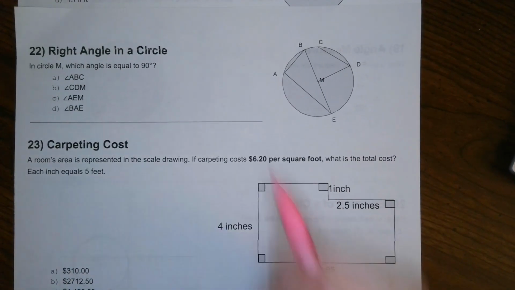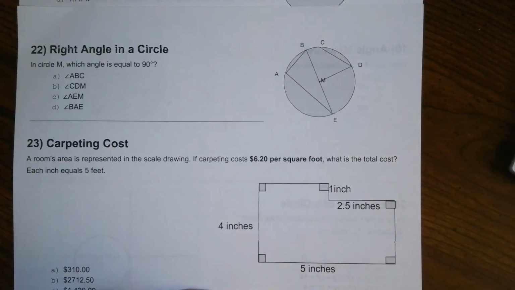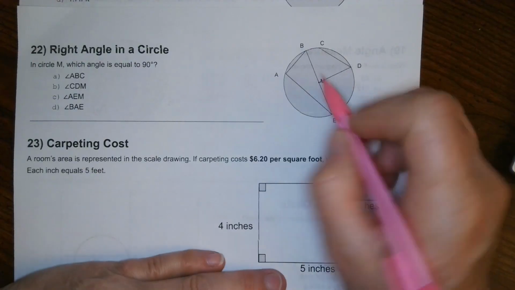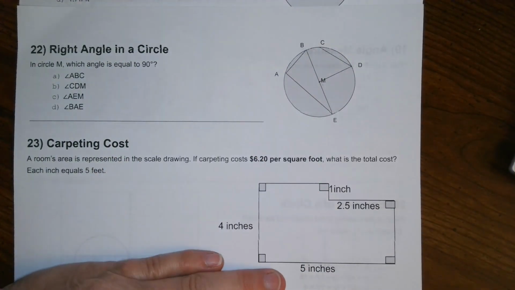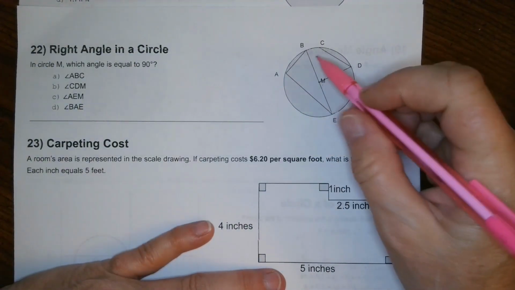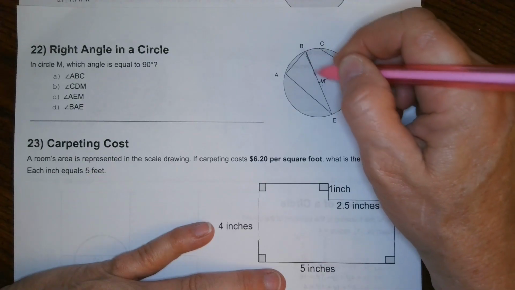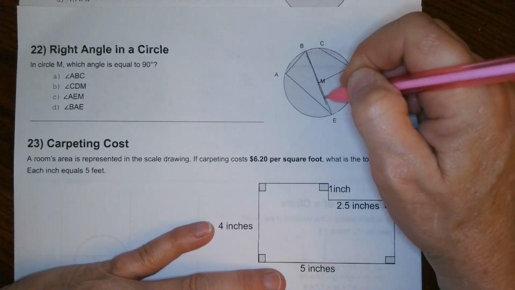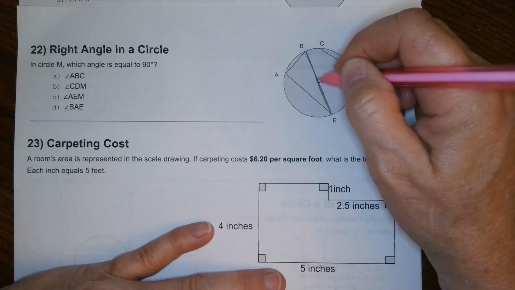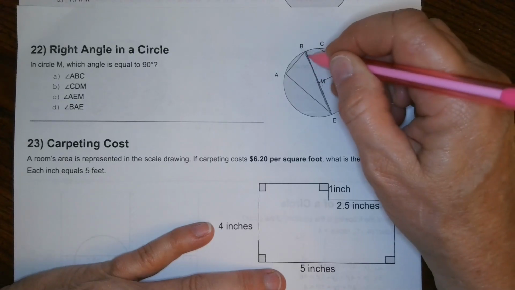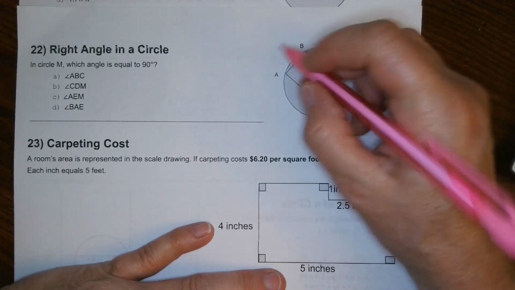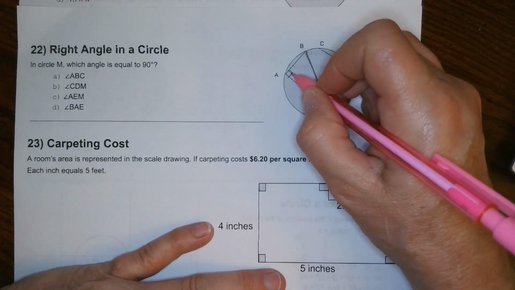So a right angle in a circle. In circle M, here we are, which angle is equal to 90 degrees? All right, so the rule is if an angle has a side that comes through the diameter, this is how you identify it. This is going through the diameter. That the opposite angle is going to be the 90 degree.